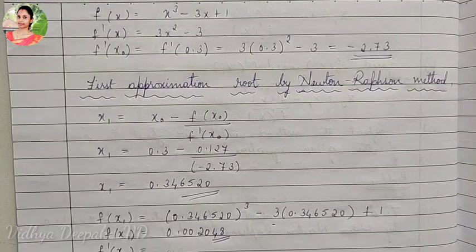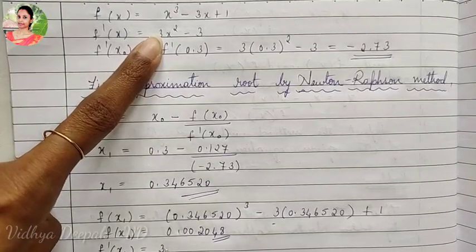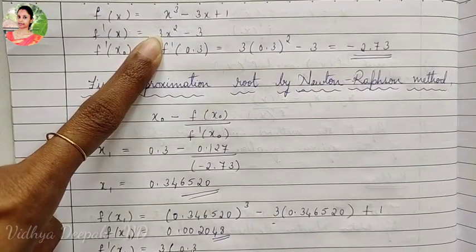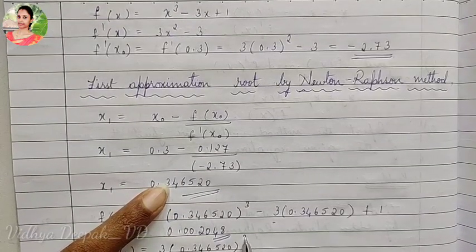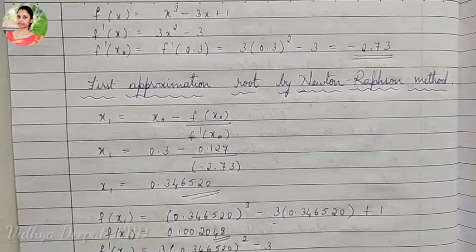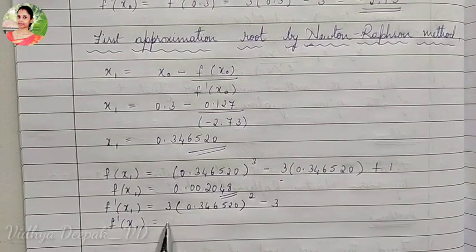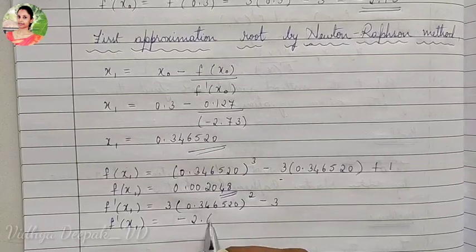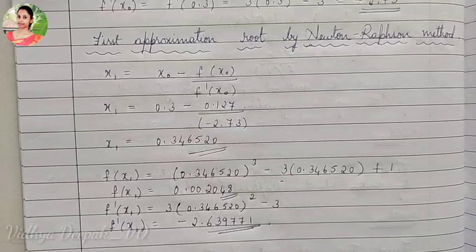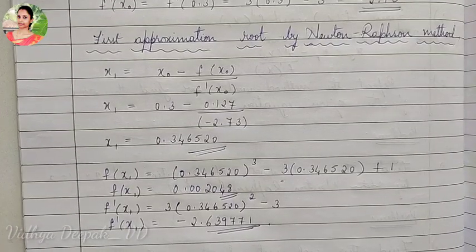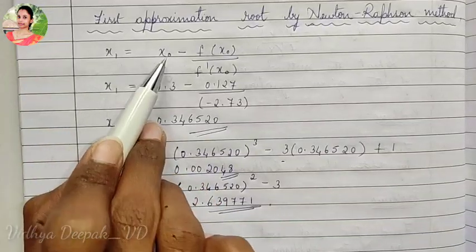Now find f dash of x1. That's nothing but f dash of x, which is this. That means 3 into 0.346520 the whole square minus 3. So we get the f dash of x1 value to be minus 2.639771.